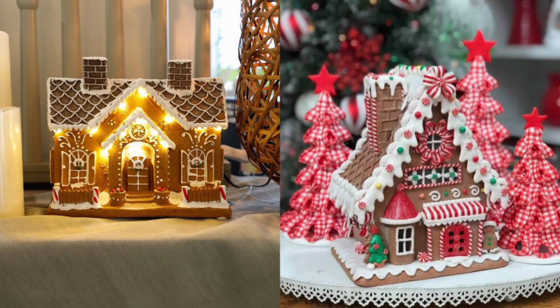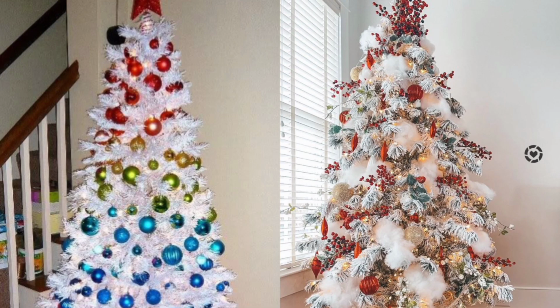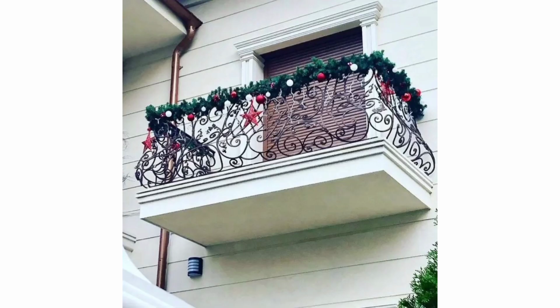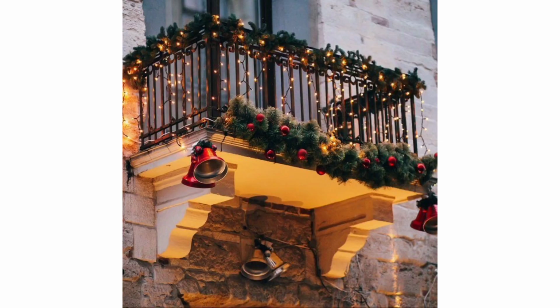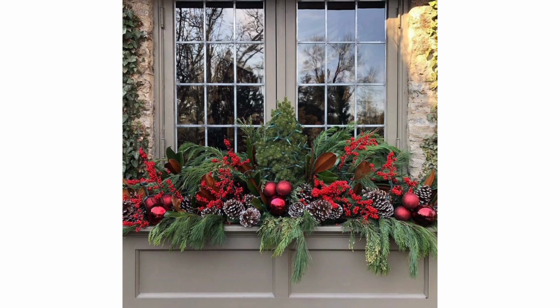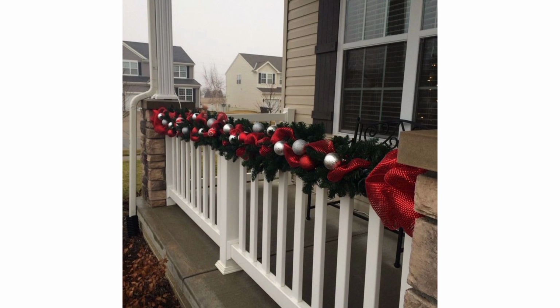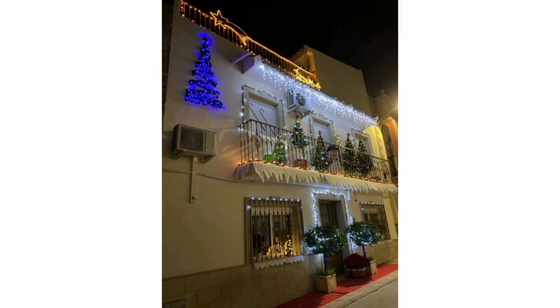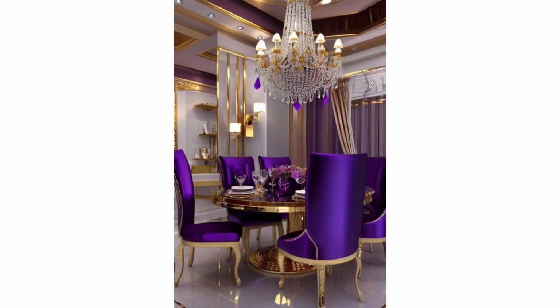You can add cozy textures and use natural elements that bring the beauty of nature indoors by incorporating natural elements like pine cones, evergreens, branches, and holly berries into your decor. You can also use fresh flowers like pine stems and other pops of color in your decor.